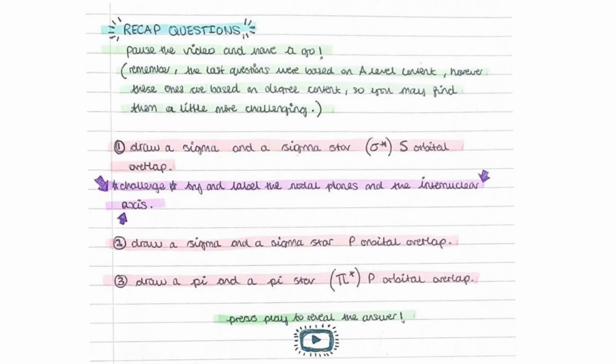These are the questions for the second part of the video, now that you've started to learn some of the degree level content. So the first question is to draw a sigma and a sigma star s orbital overlap. Remember, in the first part you learned how to draw an s orbital, and now you need to make sure that you can use what you've learned about the different phases and how those overlap to create a bonding and an anti-bonding orbital. As an extra challenge, try and label the nodal planes and the intermolecular axes.